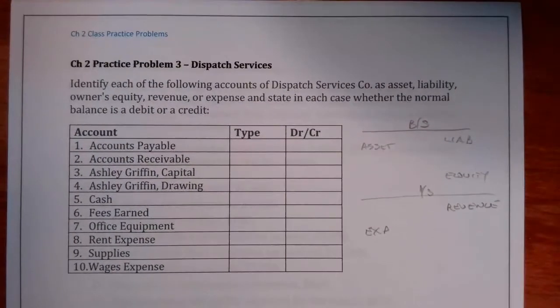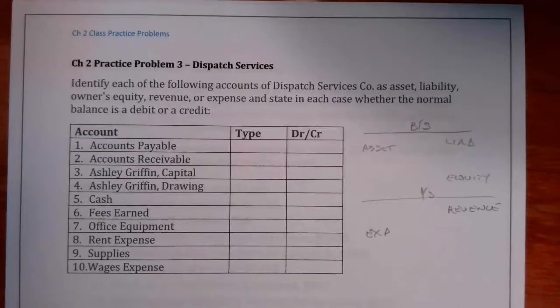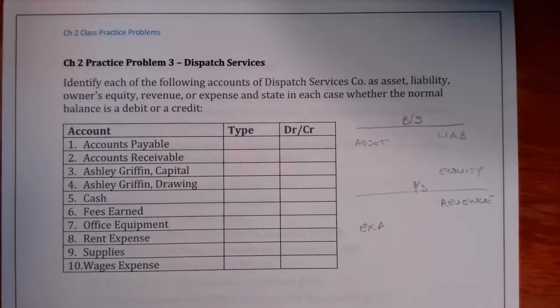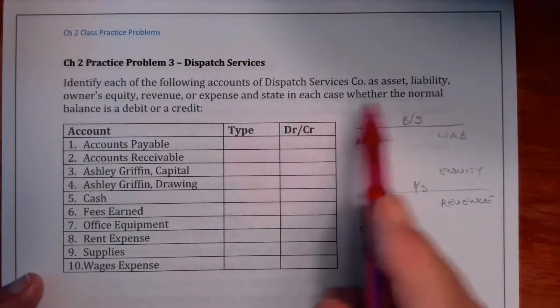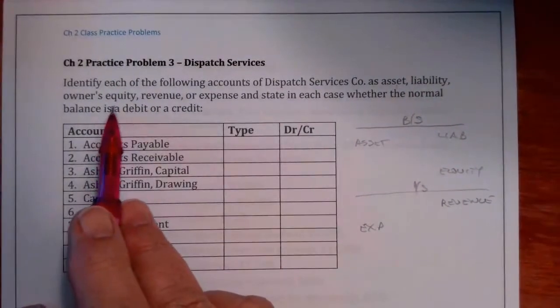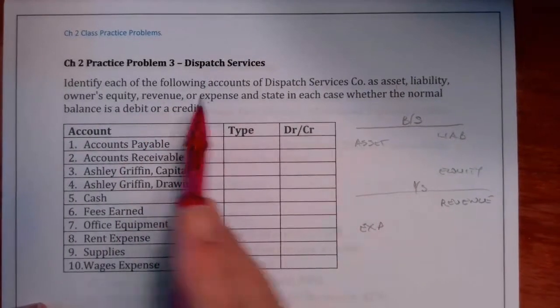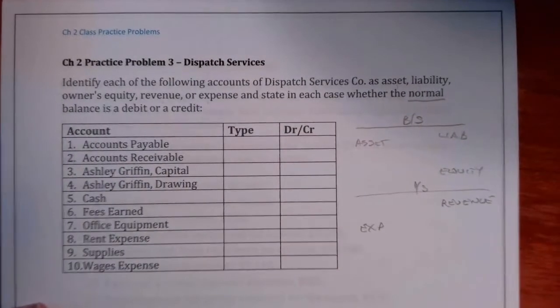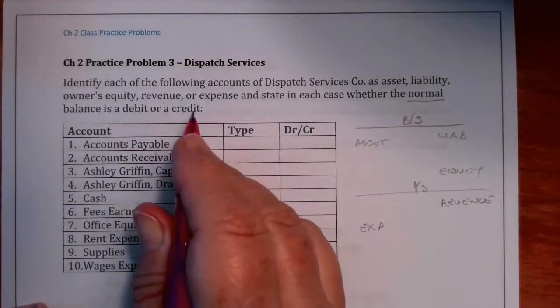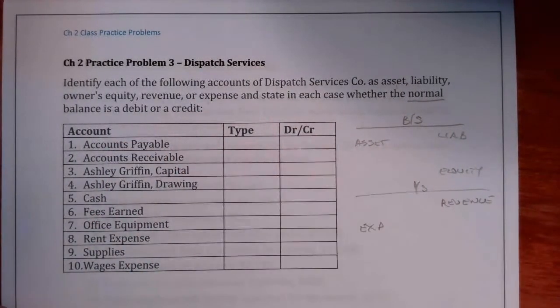Okay, this is dispatch services, and we've got to identify each of the accounts as either an asset, liability, owner's equity, revenue, or expense account, and then state in each case whether the normal balance, what the account usually is, a debit or a credit. Like you don't have negative expenses, and hopefully you don't have negative cash.